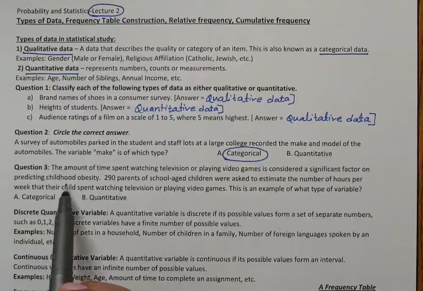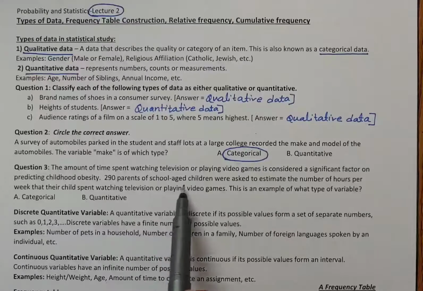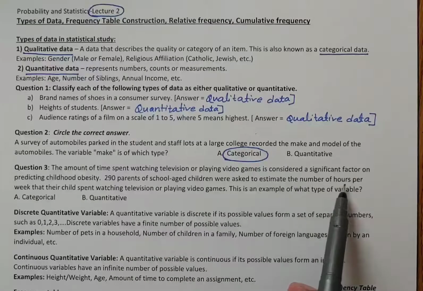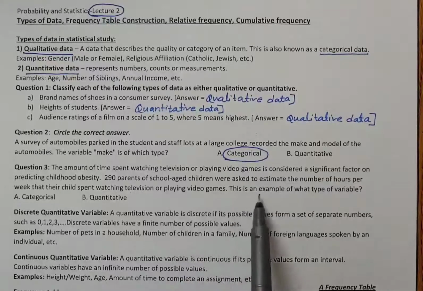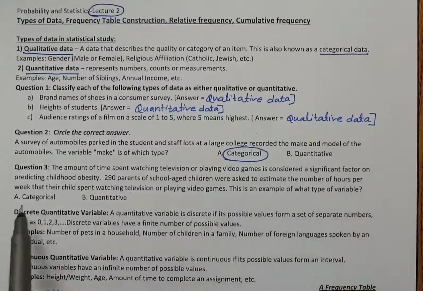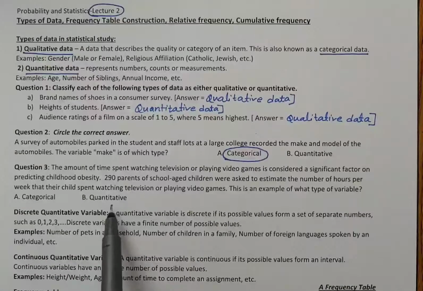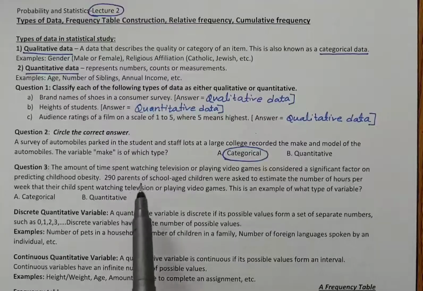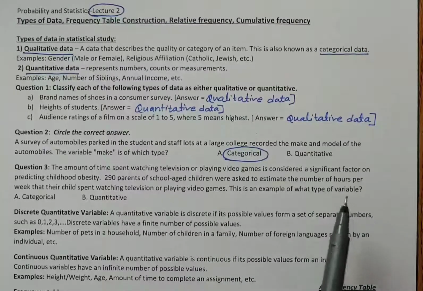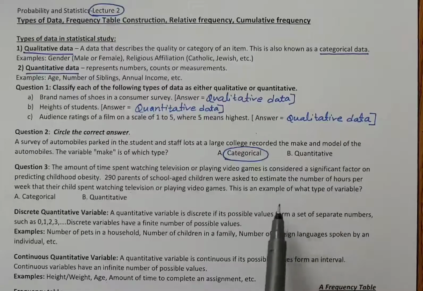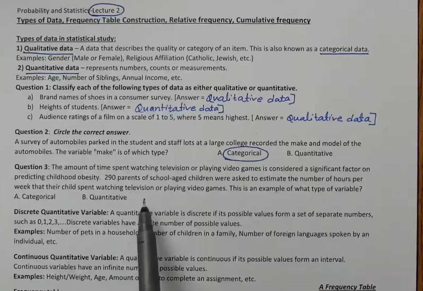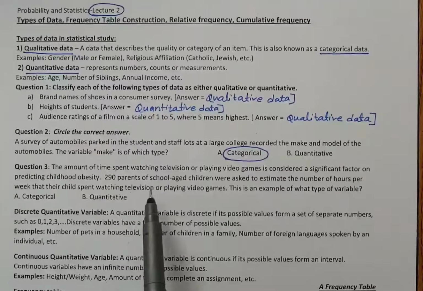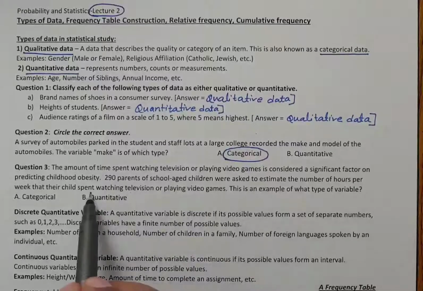The amount of time spent watching television or playing video games is considered a significant factor on predicting childhood obesity. 290 parents of school-aged children were asked to estimate the number of hours per week that their child spent watching television or playing video games. This is an example of what type of variable? Categorical variable or quantitative variable. Okay, so here numbers are involved, right? 290 parents were asked how many hours their children watch television. We ask for the number of hours in this research. So that is quantitative.